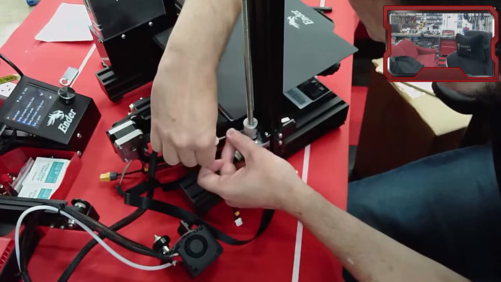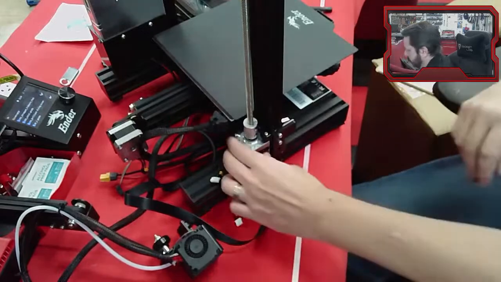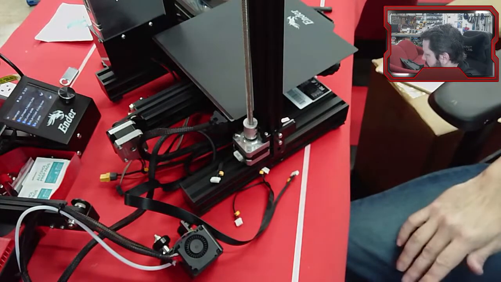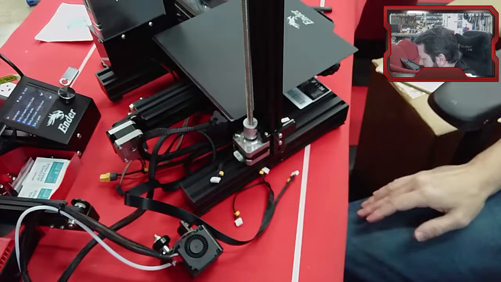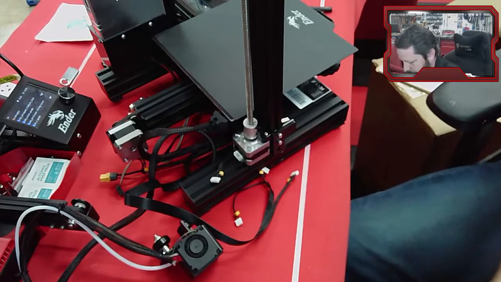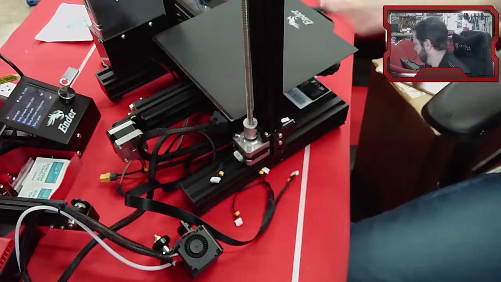Don't make it loose, but don't over tighten these things either. I would not use Loctite or anything the first time you're building it. Get it all built without Loctite, and then get everything squared up and working. Then, if you want to, go back and Loctite everything down. But there's a good chance that you might have to adjust stuff later.